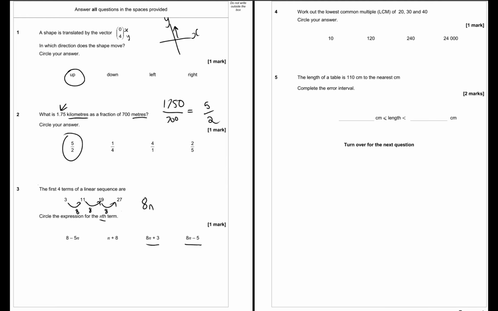So let's say the first term is 1. So we're going to do 1 times 8 plus 3. We're testing out this one now. Let's see if that works. What's 1 times 8 plus 3? We're going to get 11. So that can't be right. So let's try this one. So 8n minus 5. So we're going to do 8 times 1 minus 5. And that gives us 3. So because this is 3, and 3 is the first term, that means this must be the correct nth term.